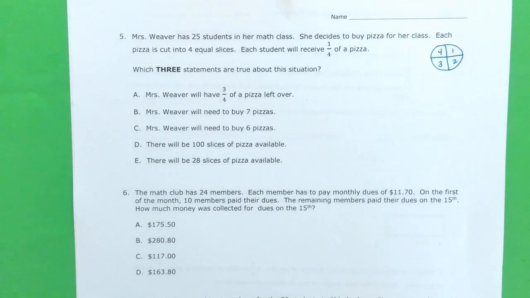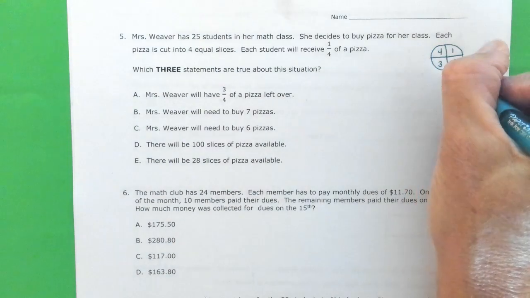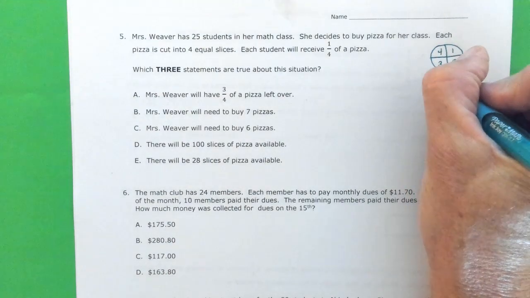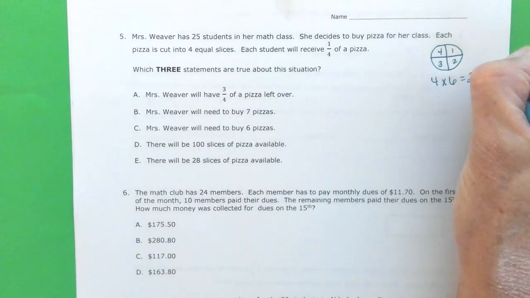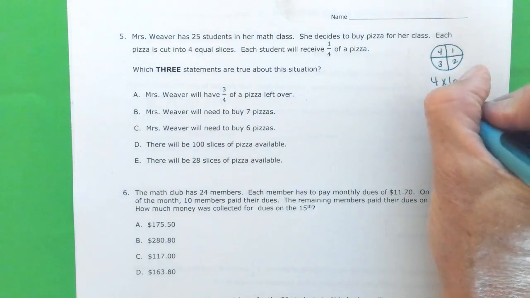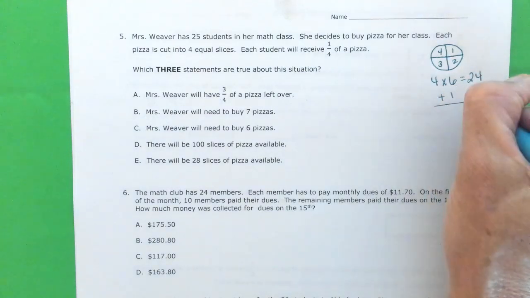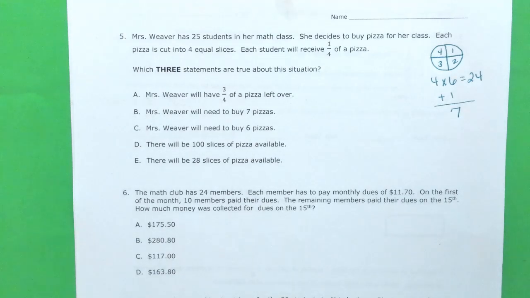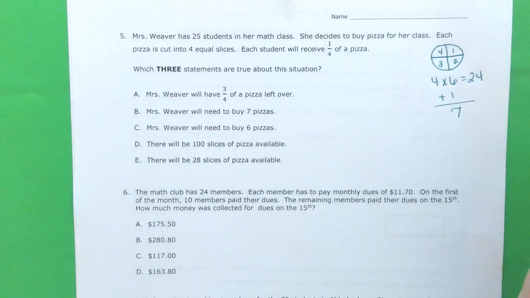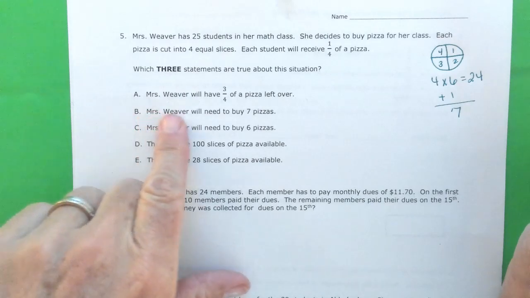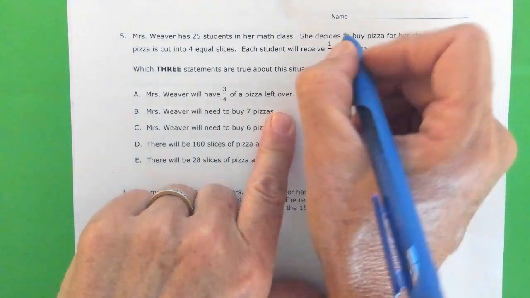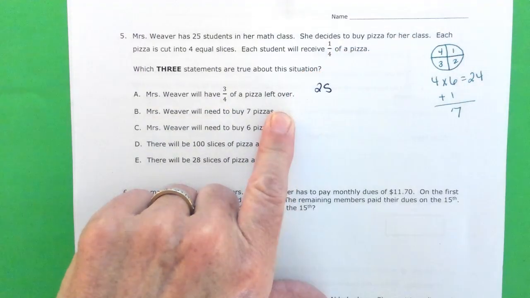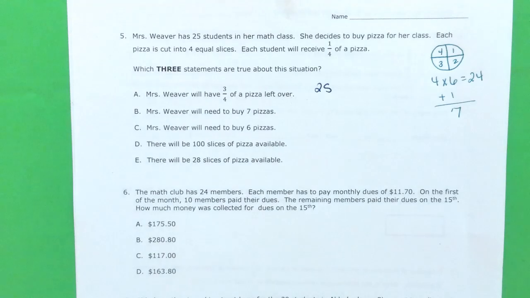Now she's got 25 students. Okay, so if 4 students get a pizza, if I do 4 times 6, that only gives me 24 slices for 24 students. So we're going to have to add 1 more pizza to get 7 pizzas. All right, which of the 3 statements is true about this situation? Mrs. Weaver will have 3/4 of a pizza left over. Well, that could be true. If you've got 25 students and each student gets a slice, that's going to be, how did I do that?